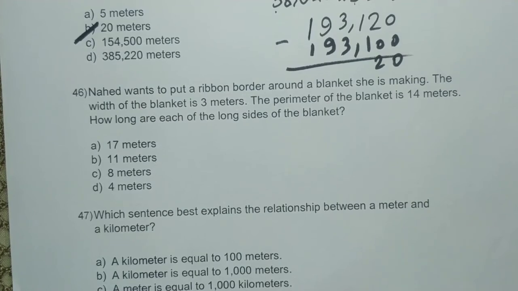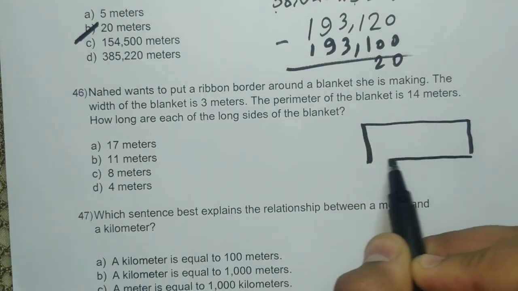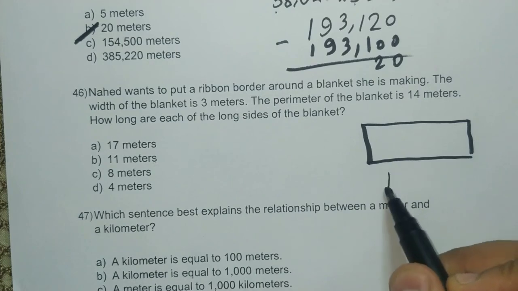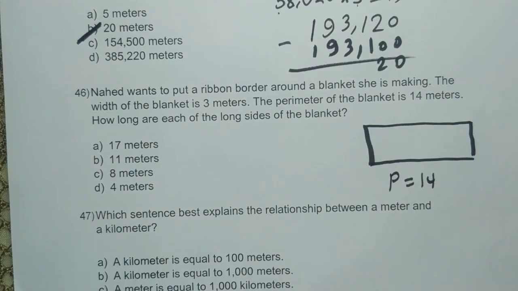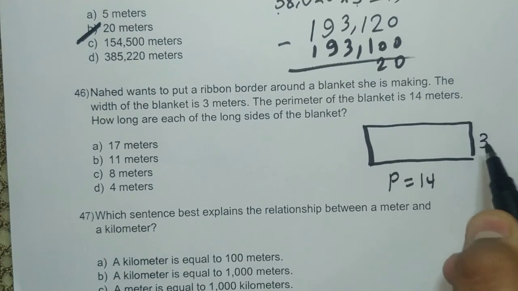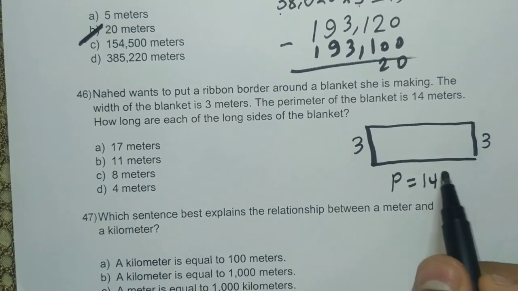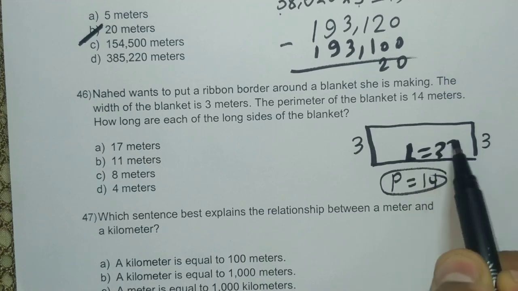I have a blanket in rectangle shape. The perimeter of the blanket will be 14. The width will be 3. So I have the perimeter and I want the length.